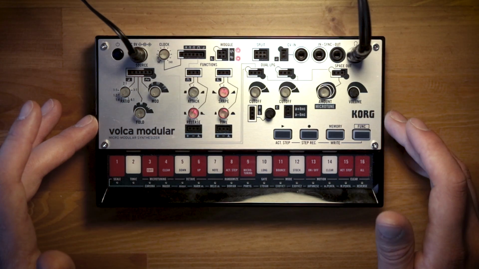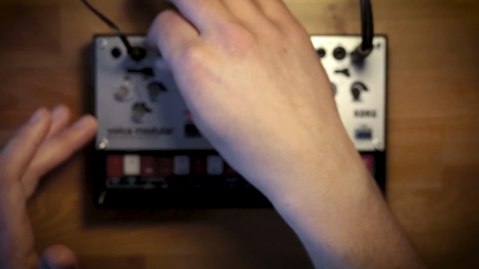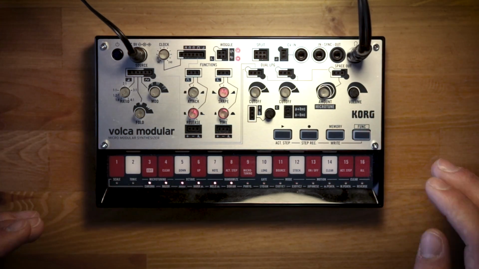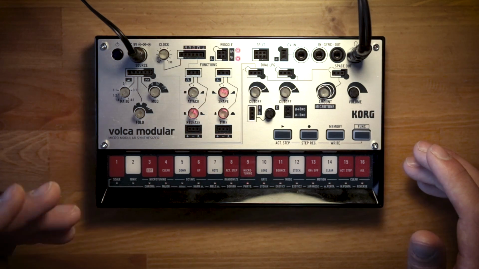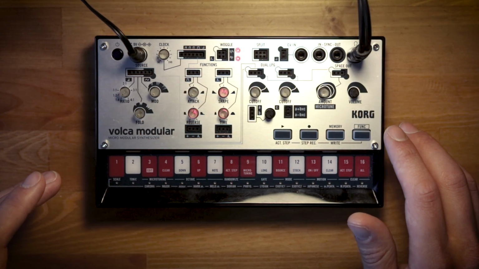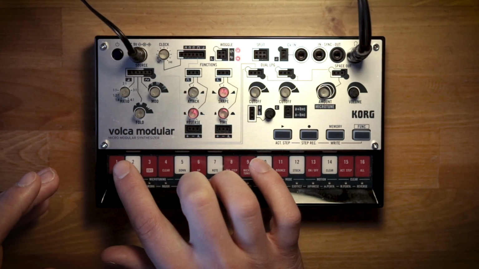The first thing that we're going to do on Volca Modular is turn the tempo to about 1/3, and we're going to go function and choose a scale. I'm using major pentatonic, but whichever scale that you want to work in is fine too. We're going to press function again to get out of that. And now we have a major pentatonic scale across Volca Modular's touch keypad.